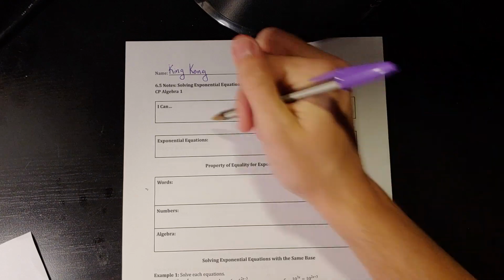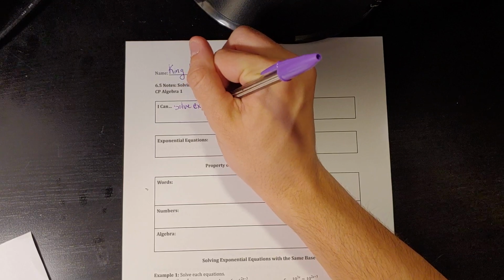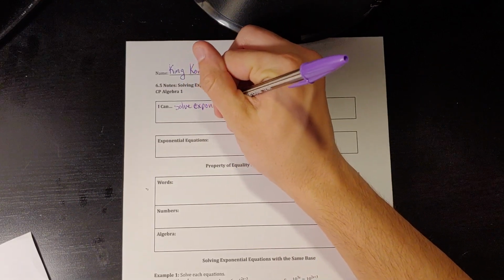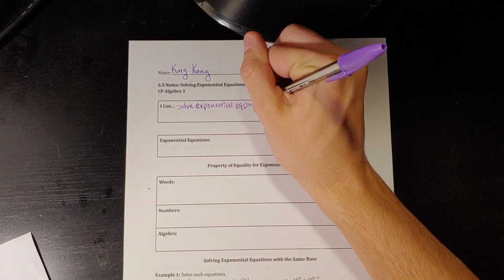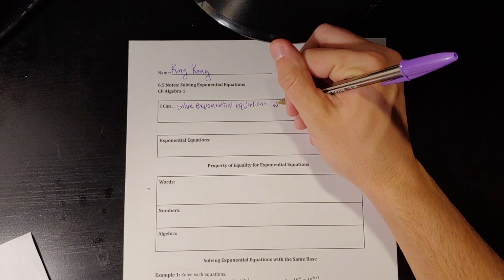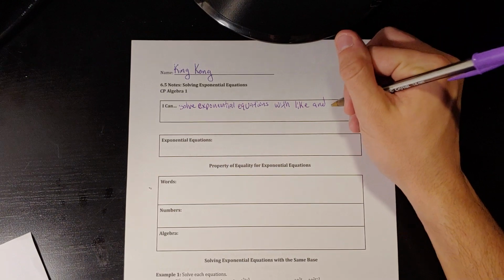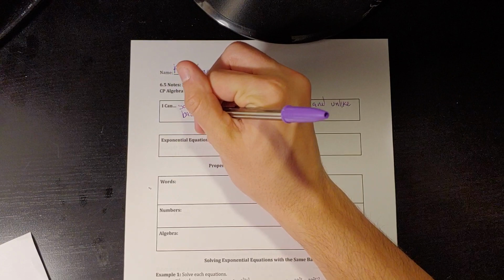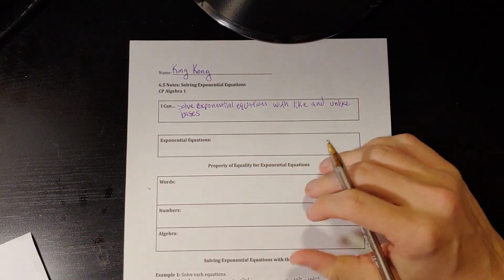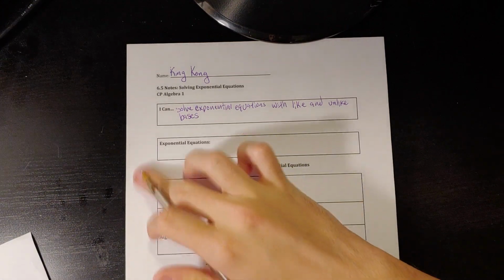So our I can statement is: I can solve exponential equations with like and unlike bases. So if you remember, your base is what you raise to the power of something.